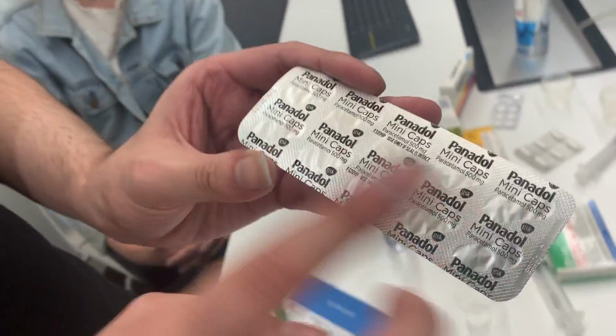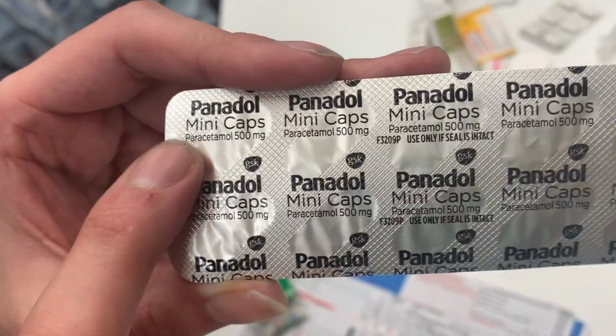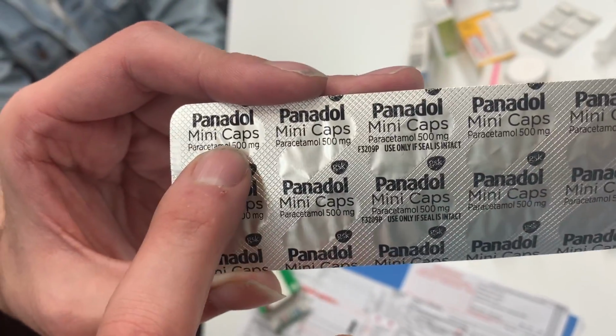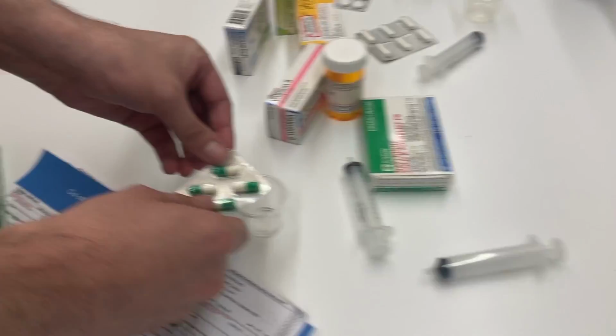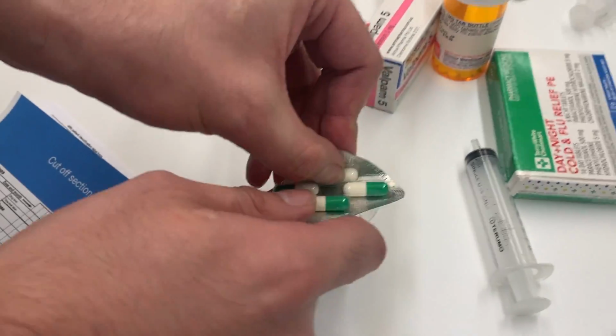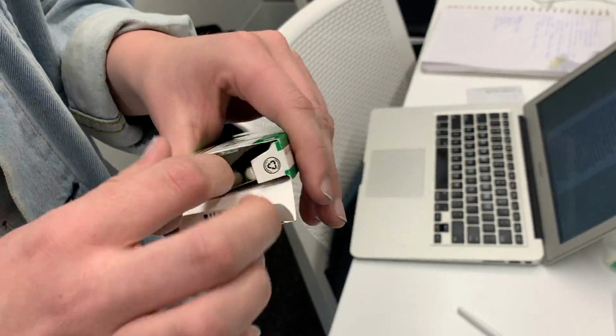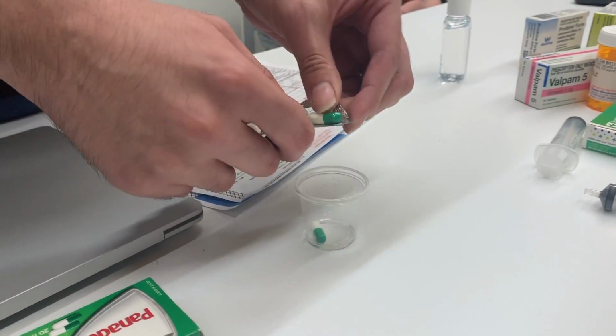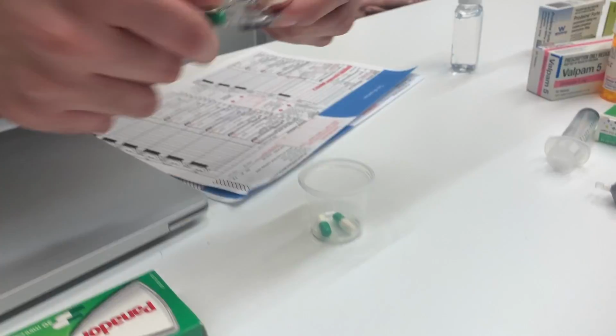Now you can look at the back of the package too. This confirms it is paracetamol and at 500 milligrams per tablet. So we've done our drug calculation. We know that we need 2 tablets. So I'm now going to dispense these into the cup. Here we have our 1,000 milligrams of paracetamol that's ready to be given to our patient.